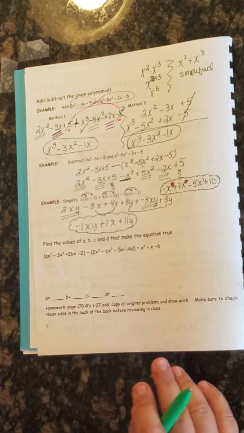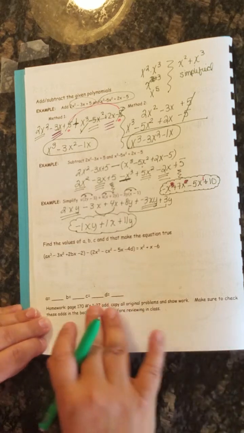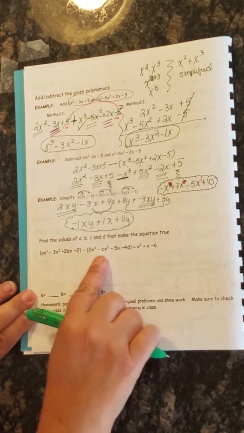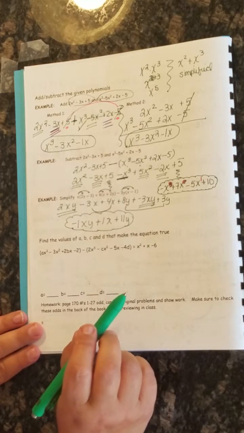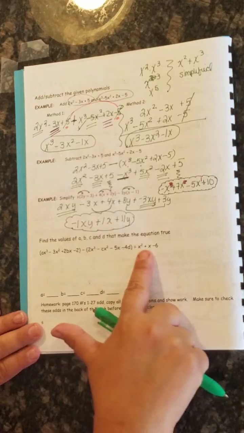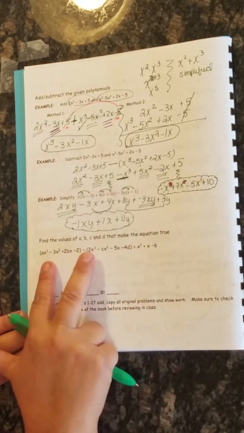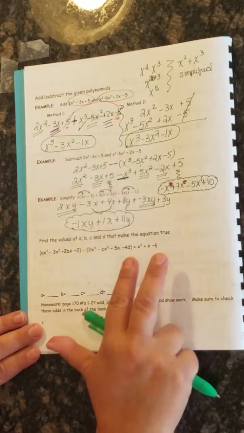All right, now this one's a little different. This one is solving to just find out what the missing a is, like a puzzle almost. So here's what you do to do this. You think about, you're going to match the coefficients of this to the coefficients of this. So first you have to simplify this, and then you match it with this one.